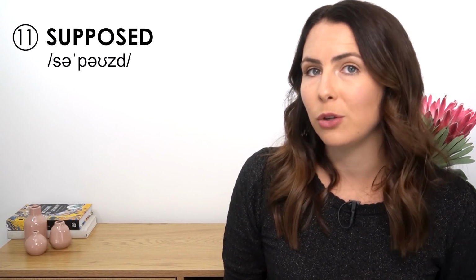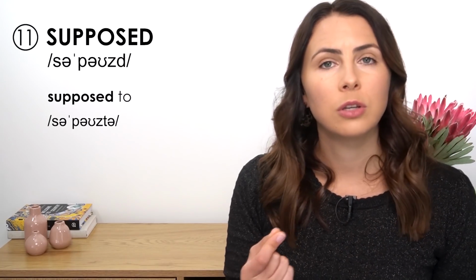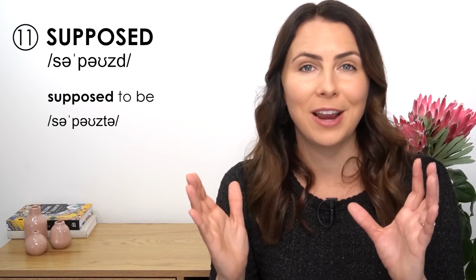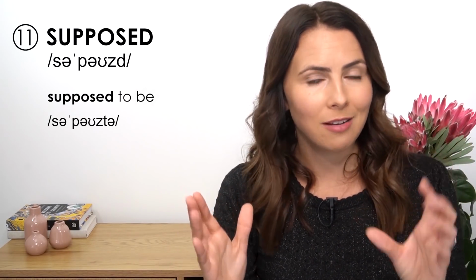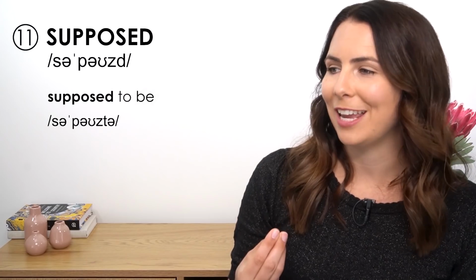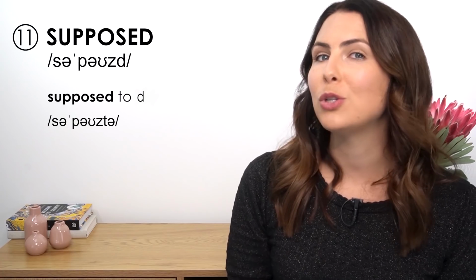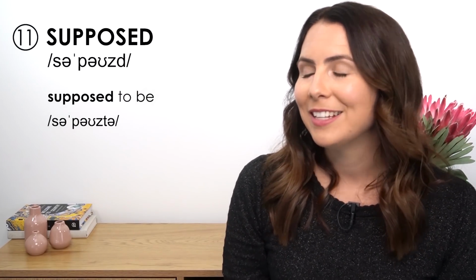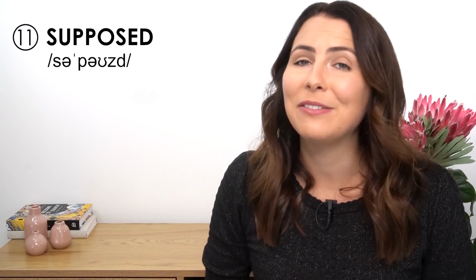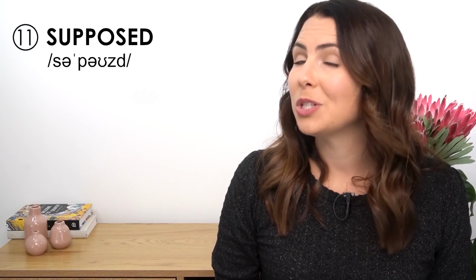Supposed is usually used with the to infinitive following. So supposed to do, supposed to be, all right? This is a really common phrase to learn together as a chunk. And focusing on the natural pronunciation with those reduced sounds, supposed to do, supposed to be, supposed to buy. Now, native speakers actually take quite a bit of liberty with this pronunciation and often reduce it down to supposed to.